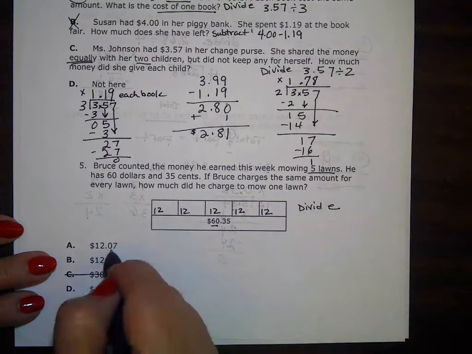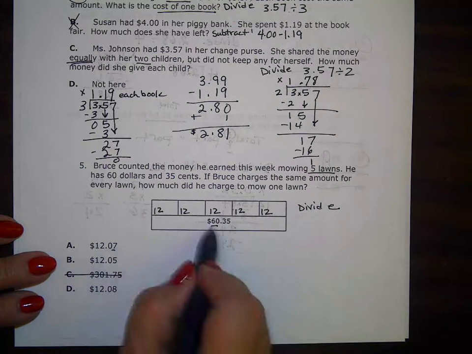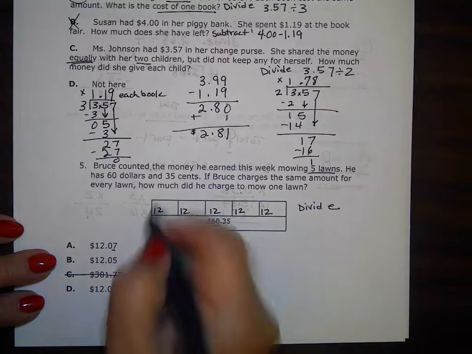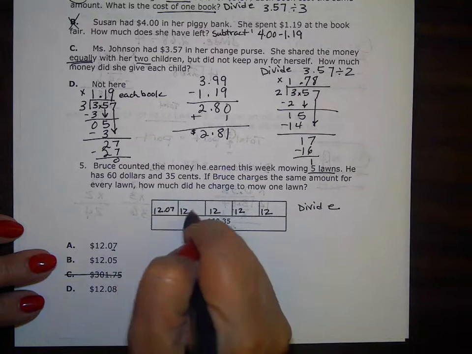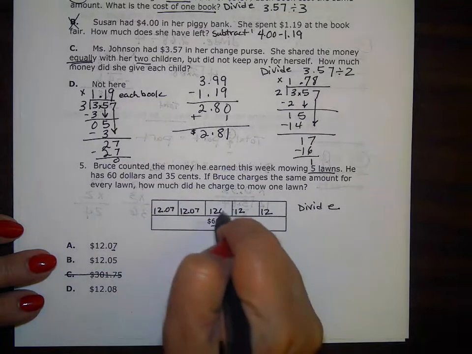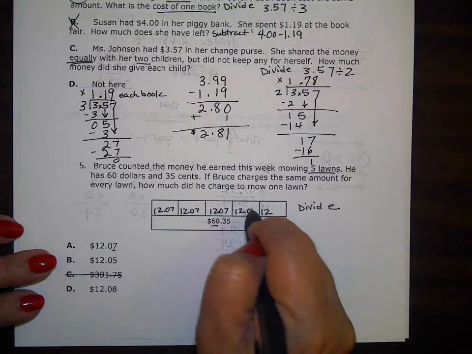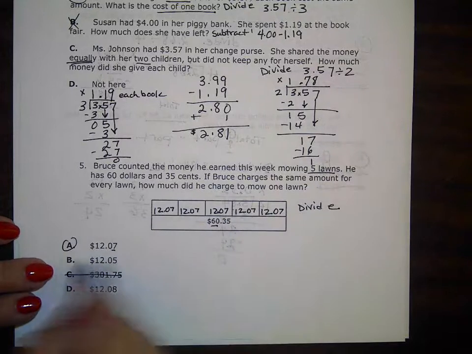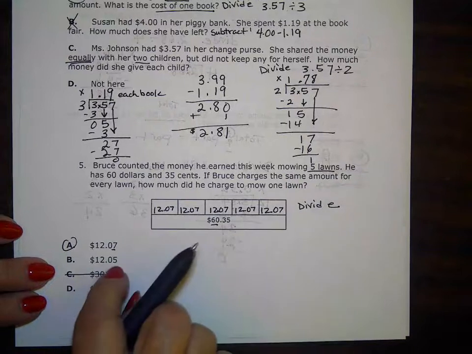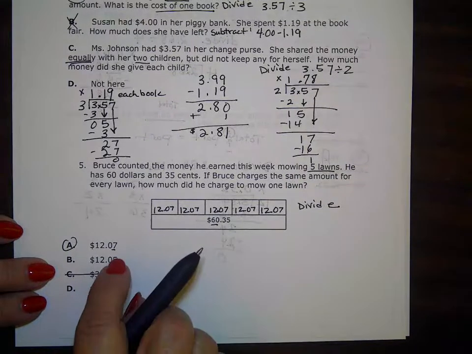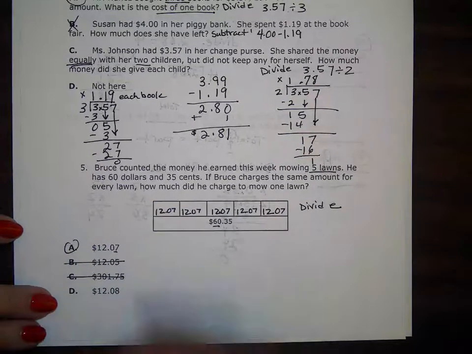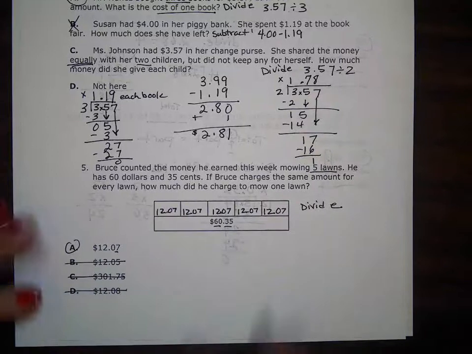Very good, because 7 cents times 5 is going to be 35 cents. If you didn't understand that part, I'm going to show you. The answer is A. It won't be this 5 because I need to have 7 groups for that to have worked, but I only had 5, so that doesn't work. And 8 can't go into 35 evenly, so that won't work.